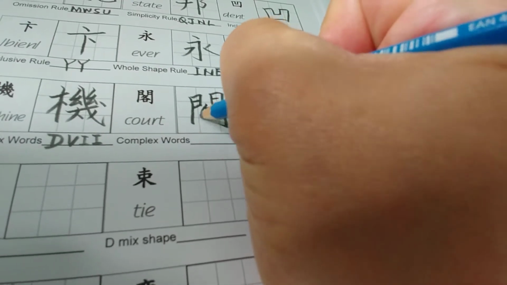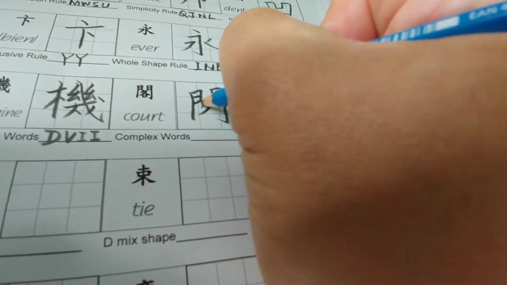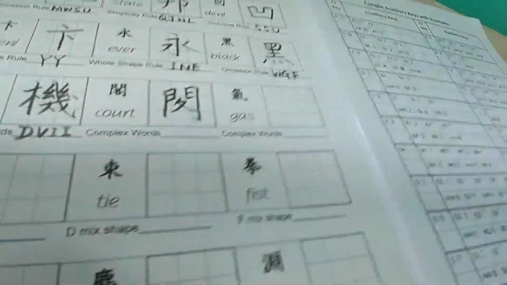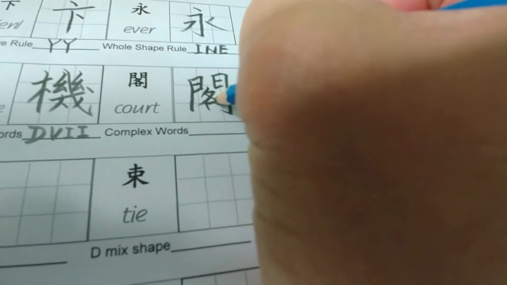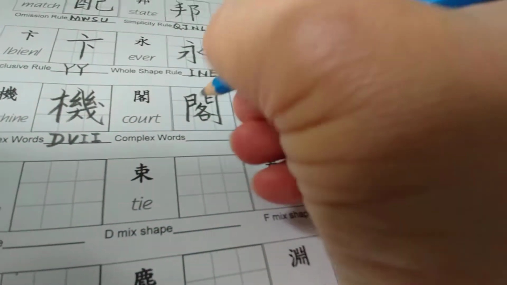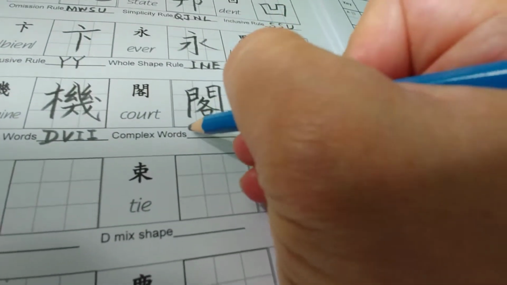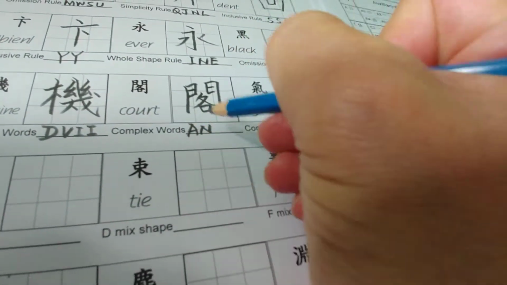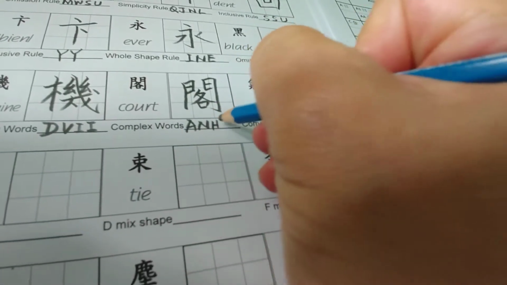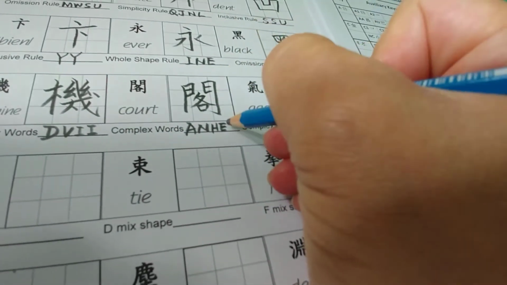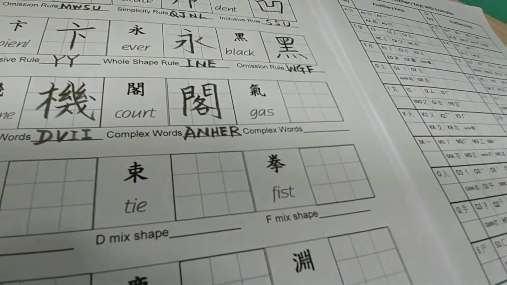This is H and E. Remember? This is E, E3. And end up with an R. So this is not so difficult. This is A, N for the outside, and for the inside is H, E, and R. Just like this.